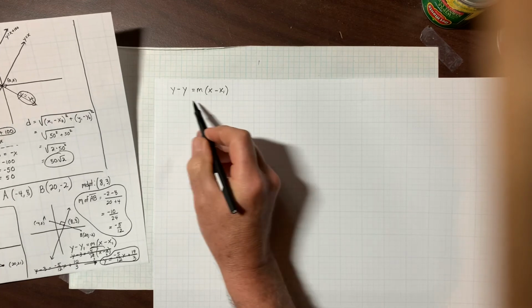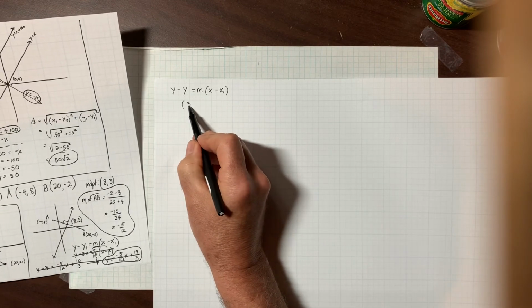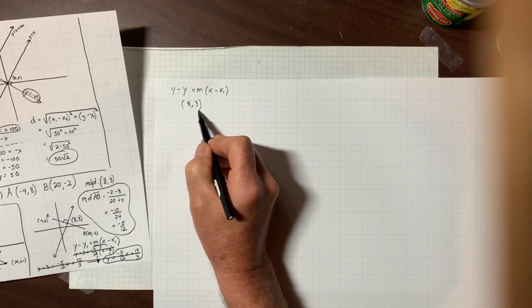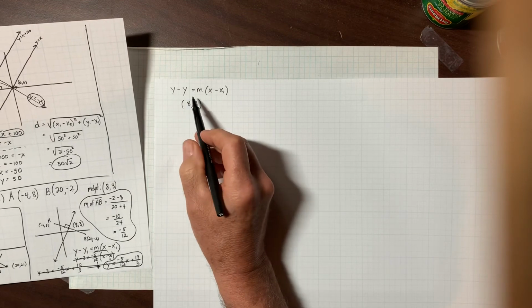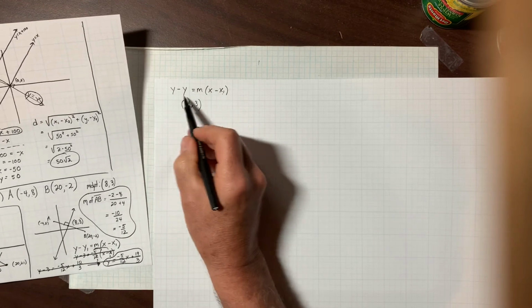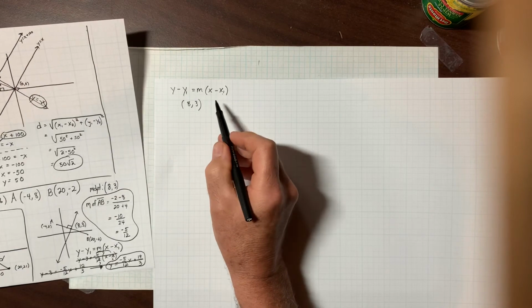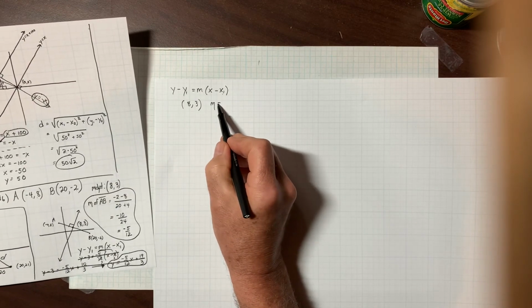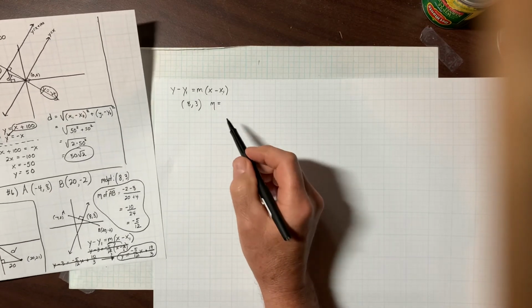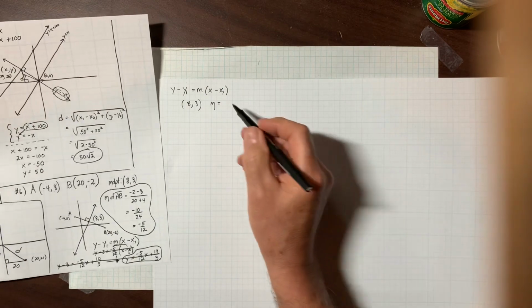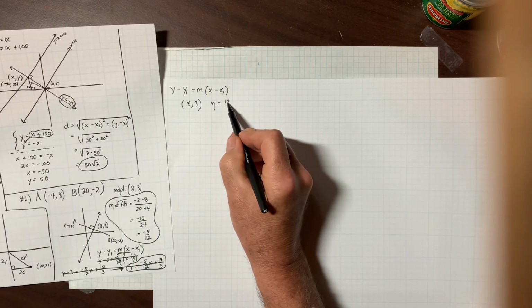And I'm going to plug in the point (8, 3) for x sub 1 and y sub 1. And I know that my slope now has to be the opposite reciprocal of negative 5/12, which would be positive 12/5.